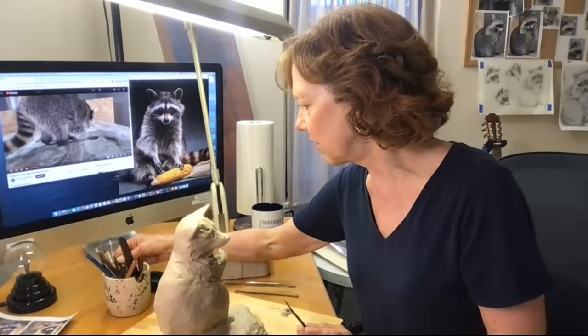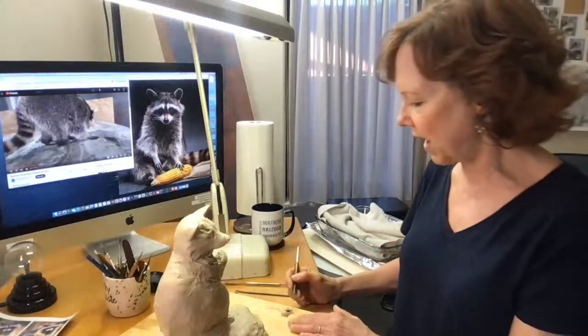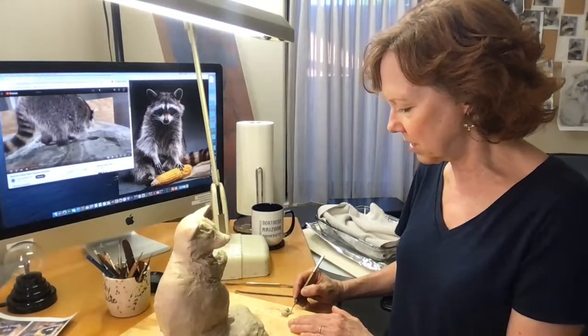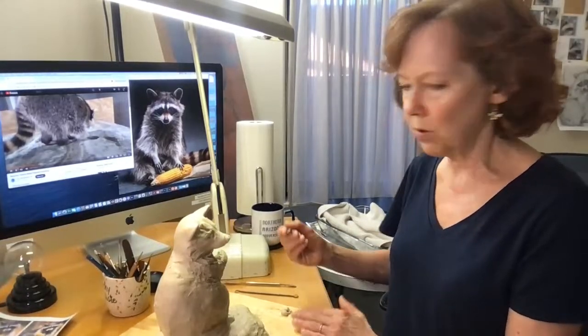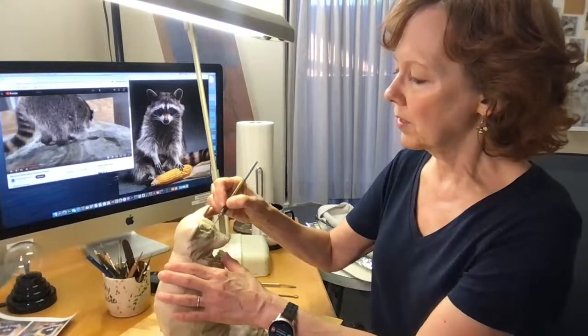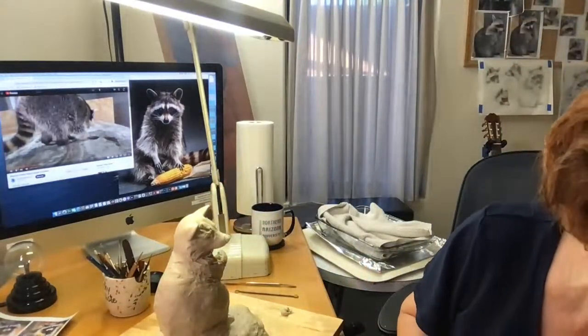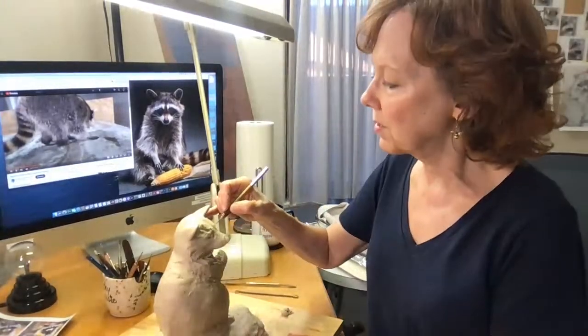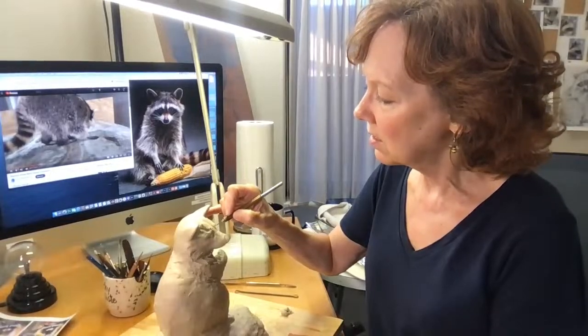And I switch these all the time. Here's a very small pad tool, for example. Let's see if I can let you see that. You can see that. So that very small pad tool is good. You just dip it in the already warmed up clay, and just ladle it on there.